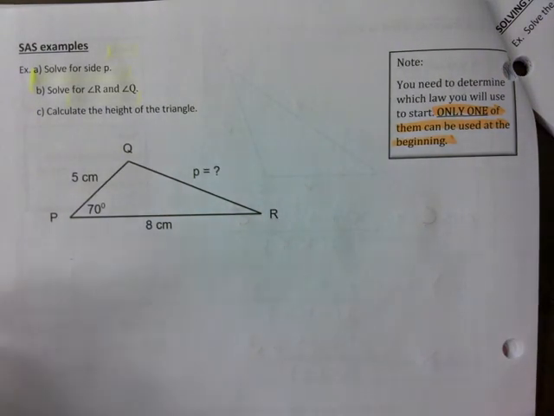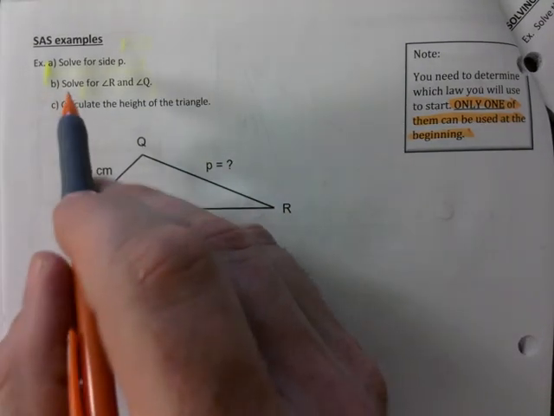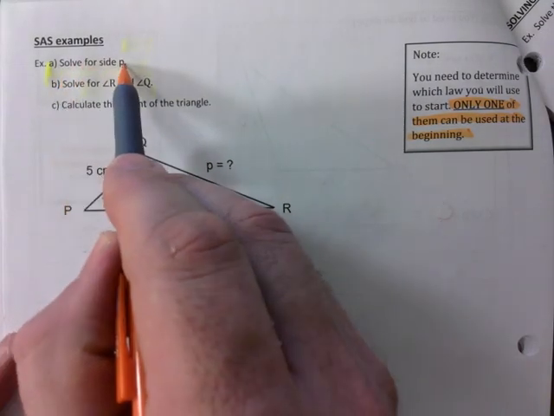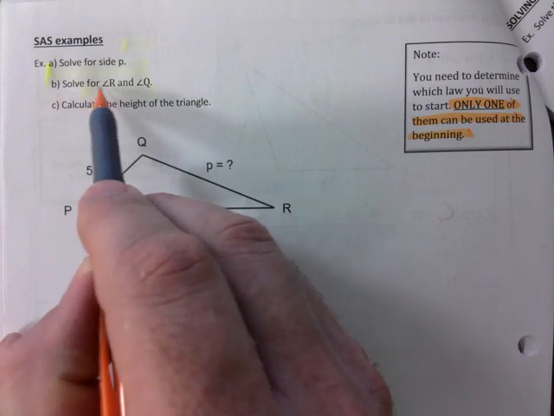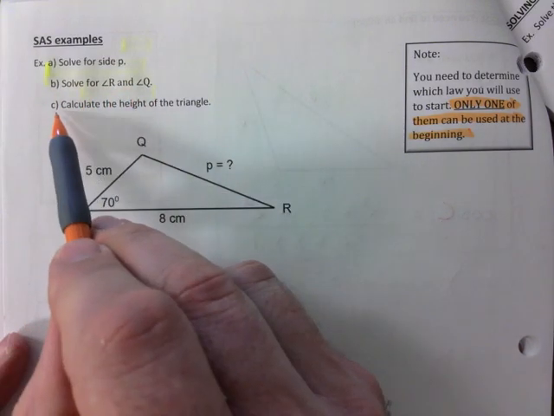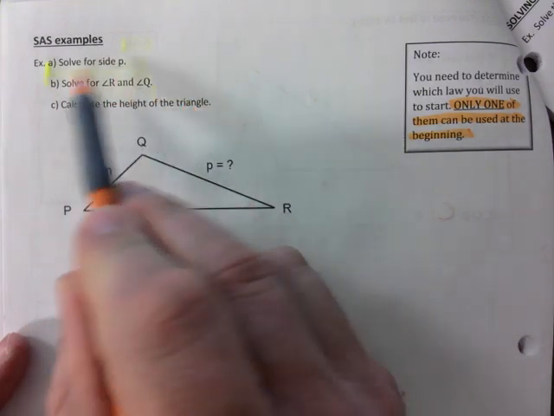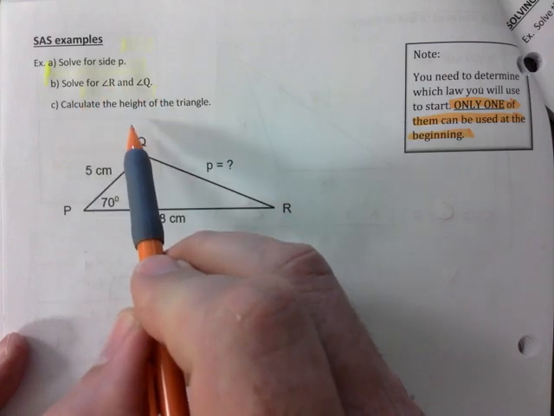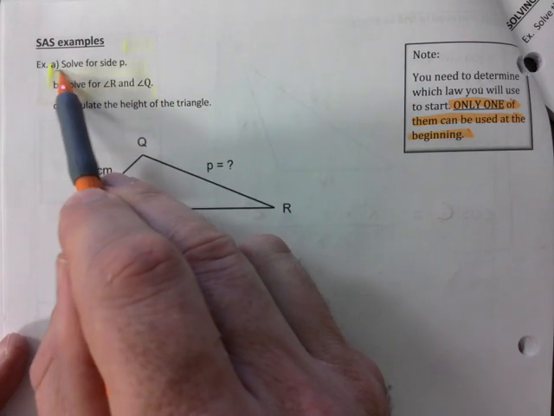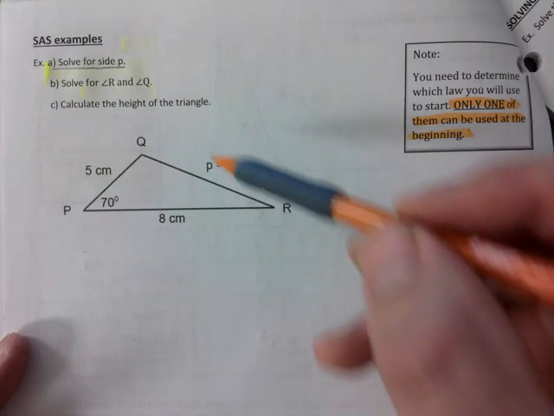All right, so let's see here. We were asked to solve for side P, solve for angle R and Q, and calculate the height of the triangle. A lot of stuff going on here. Don't focus on the entire thing. Just start with this part. You look at this.